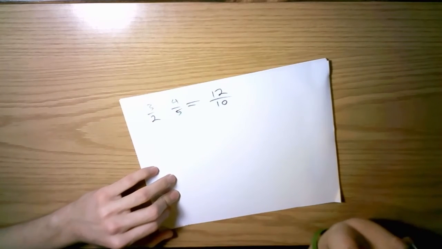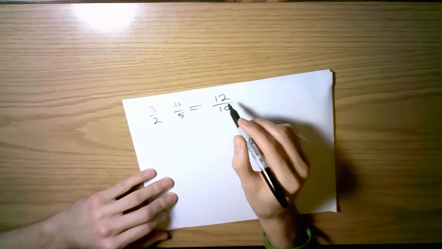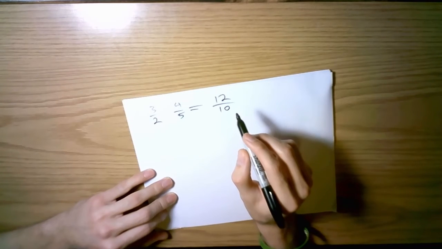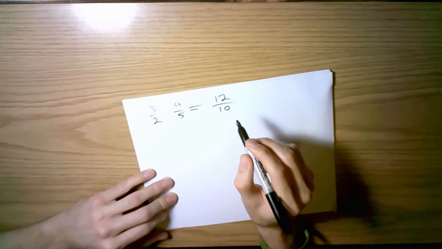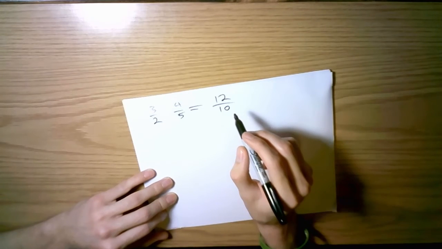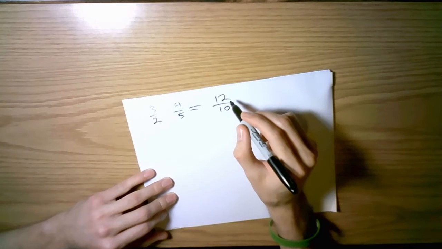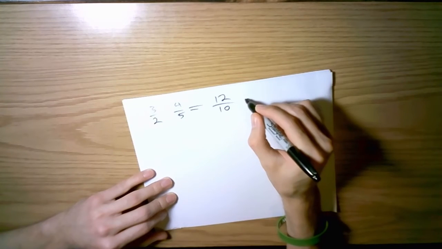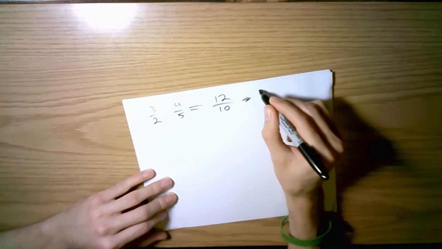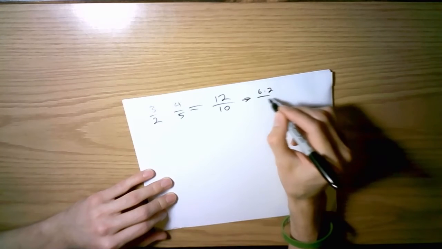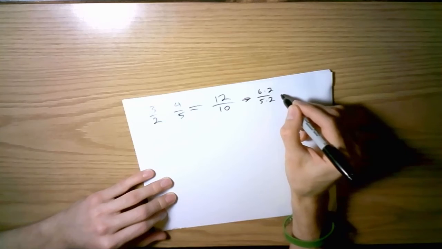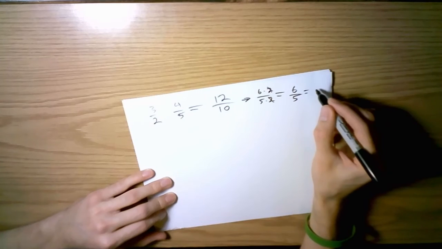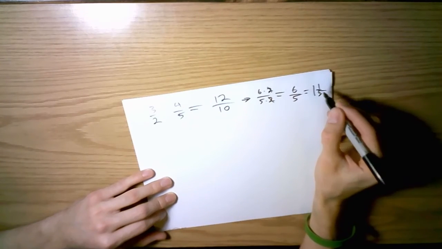But you can also simplify it sometimes. If you see here, you can take a 2 out of the 12 and a 2 out of the 10. You can rewrite this as 6 times 2 over 5 times 2. The 2's will cancel out, and that leaves you with 6 fifths. You can also rewrite this as 1 and 1 fifth if you would like.